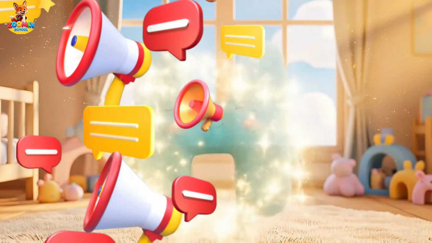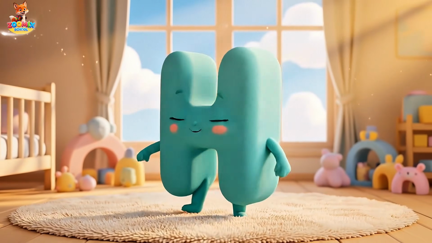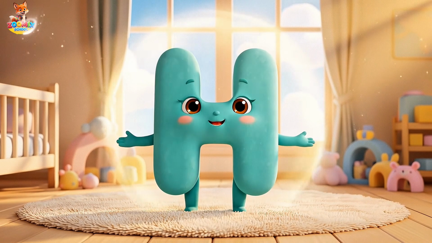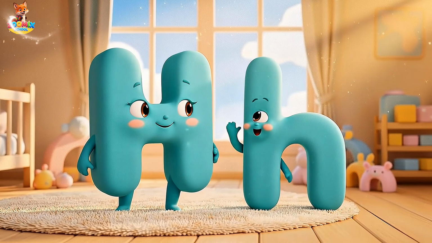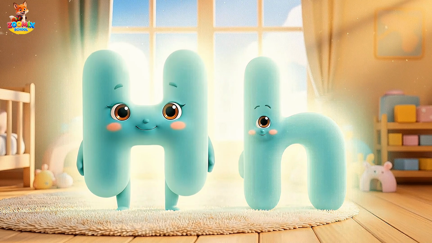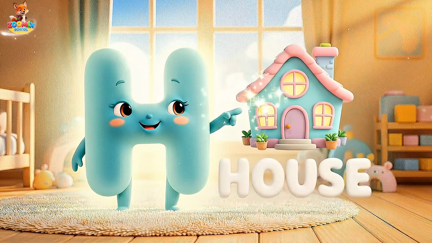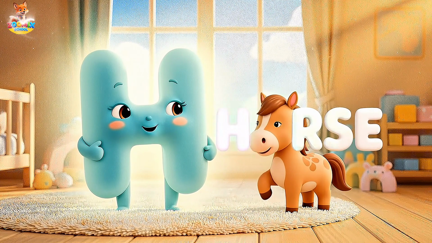Bye-bye. Hi, I'm letter H, the eighth letter. Look at my shape. I am H. I have a friend. This is little H. Hi, I'm little H. We look different, but we are the same letter. H is in house. H is in horse.